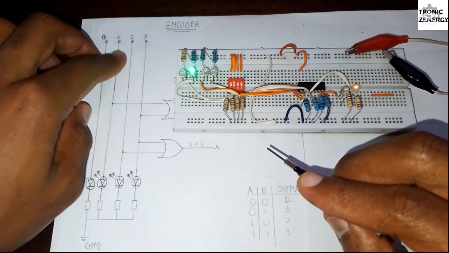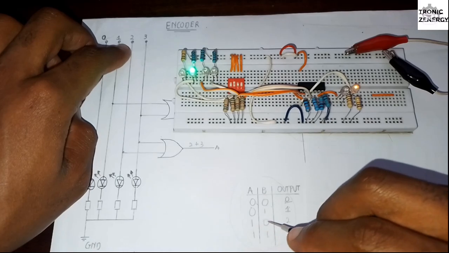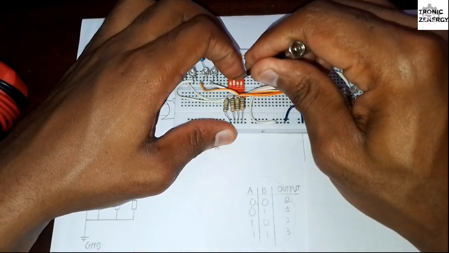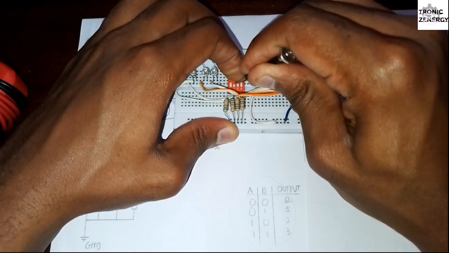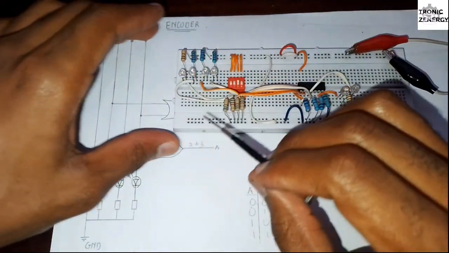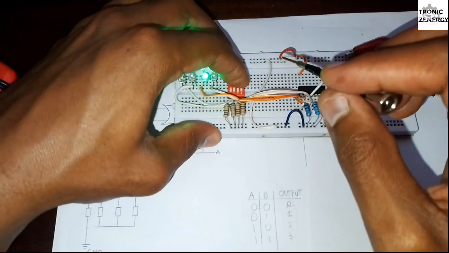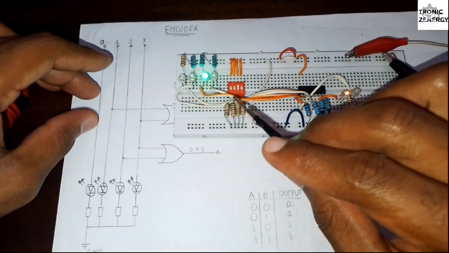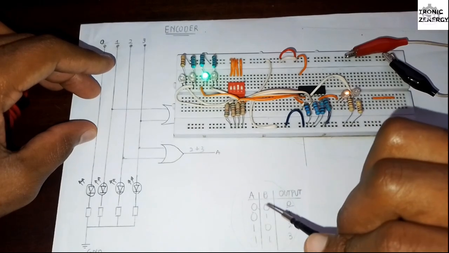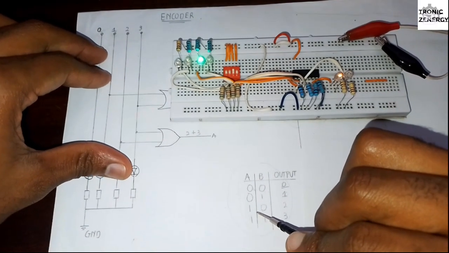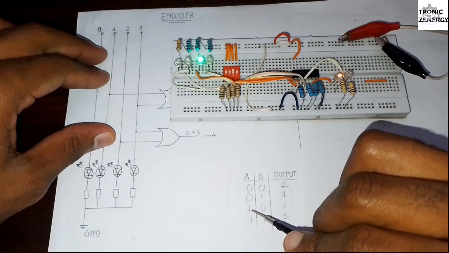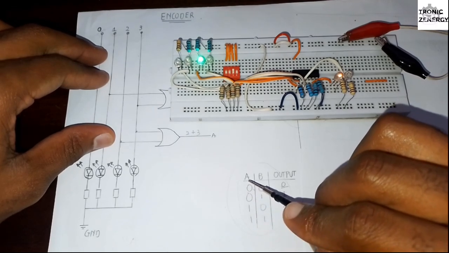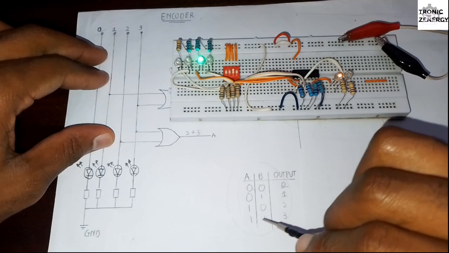Then at 2, we expect to get a 1 0. This will be on, this will be off. So at 2, let me turn this off. We turn on number 2. Okay, yes. So at 2, we get a 1 0, like our truth table right there, 1 0. So that represents 2. Then we go on, the last one, number 3, we should get a 1 1.